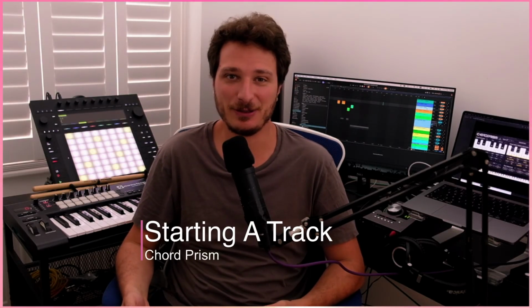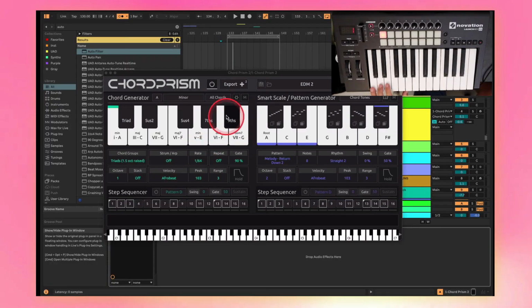Now that you know how everything works, we can use a preset to jam a bit. The goal is going to be to come up with an A section and a B section, as well as some melodic themes for both. We'll start with the EDM2 preset.